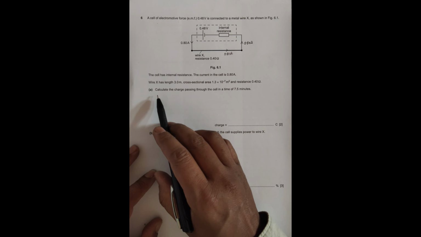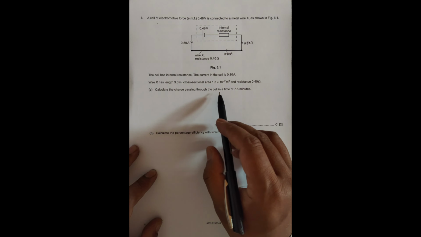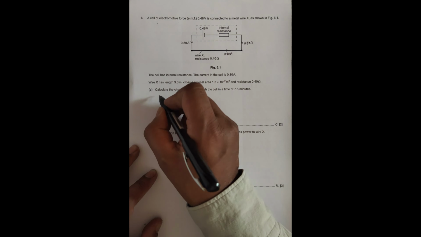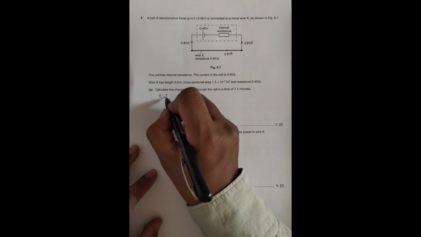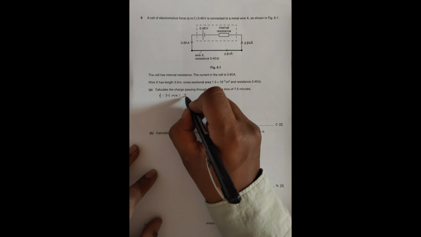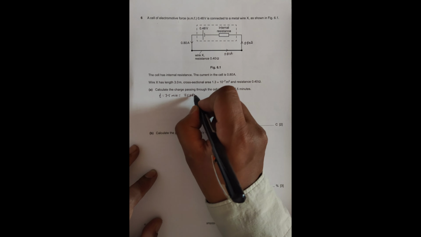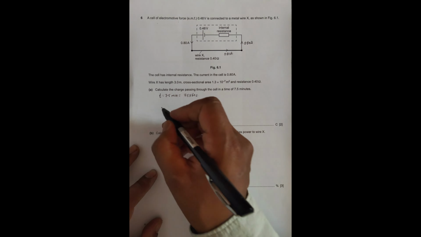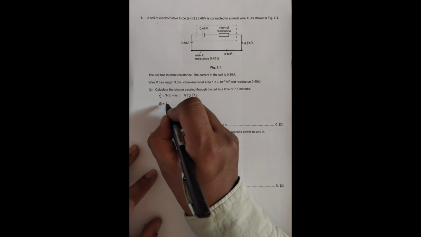So the first thing is we have to calculate the charge passing through the cell in a time of 7.5 minutes. The time here is 7.5 minutes, and that's equal to 7.5 into 60 seconds. Then the charge is equal to I into T, current into time.